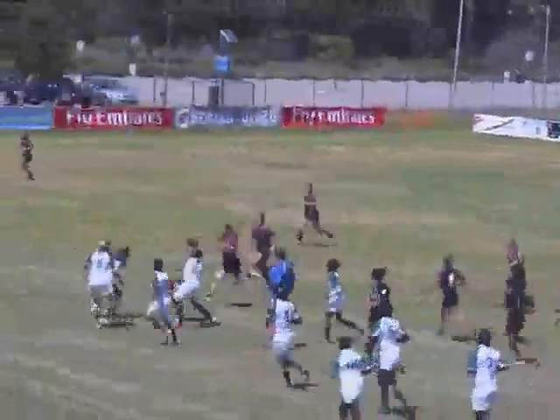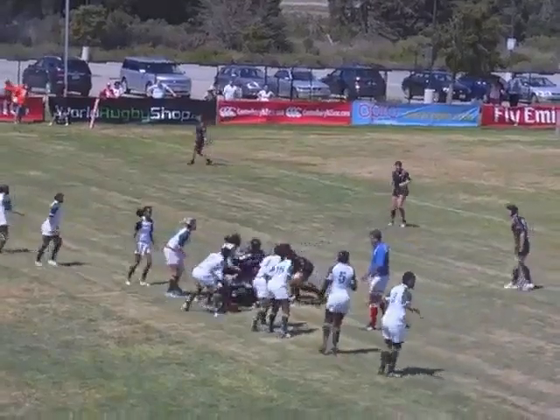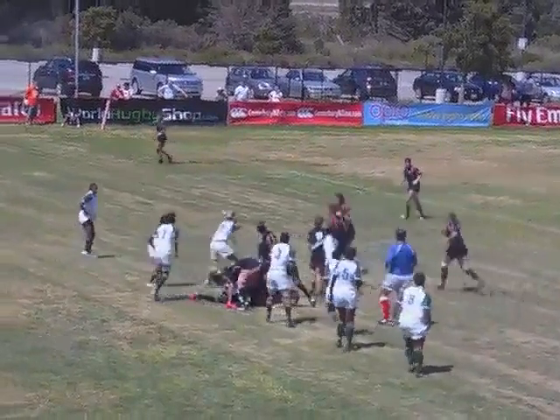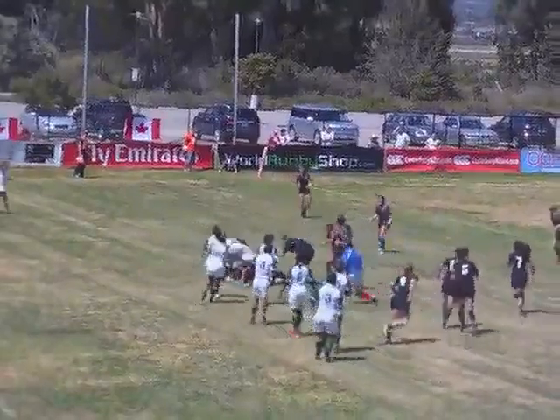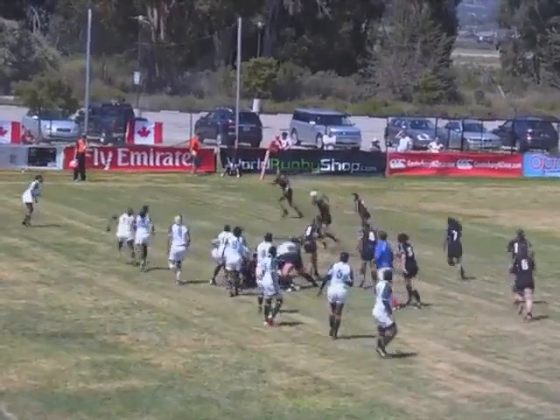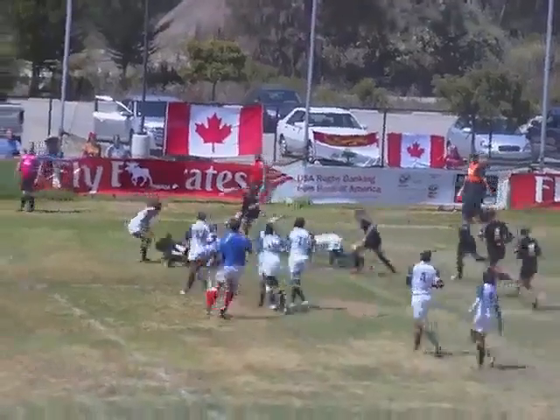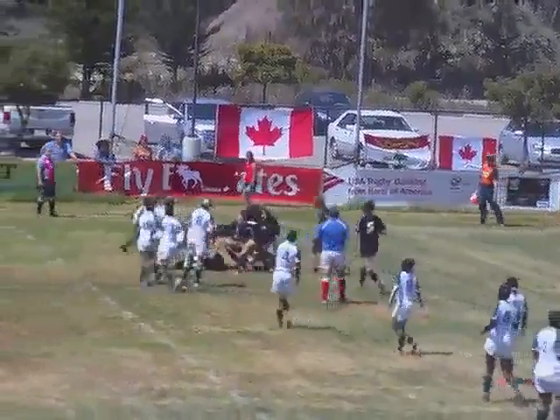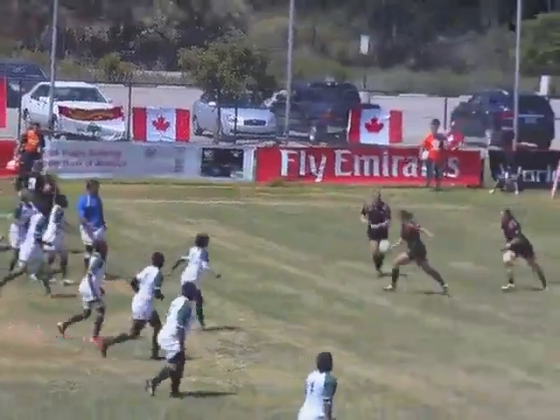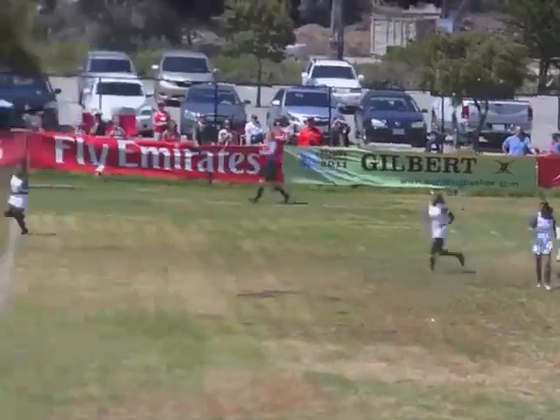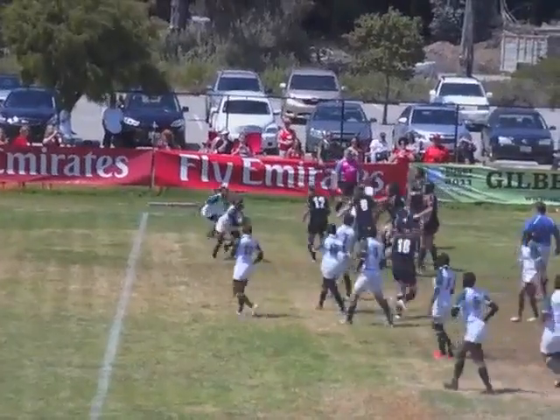Now the ball's out to the backs. Canada again spreading it all the way to the wing. They're going to send it back this way and kick over top. South Africa easily fields that ball.